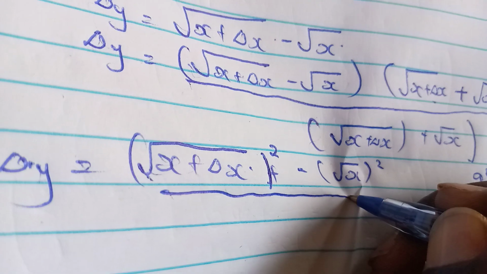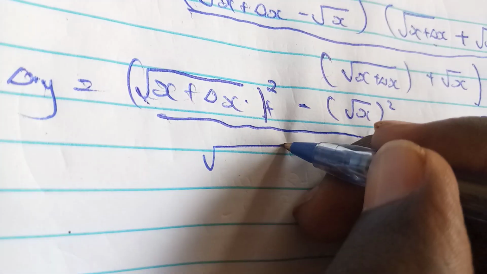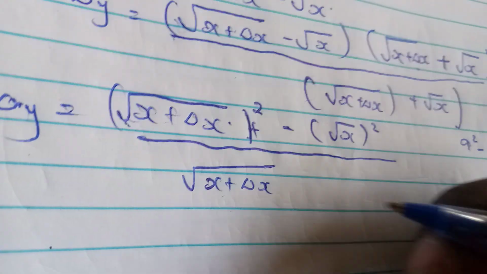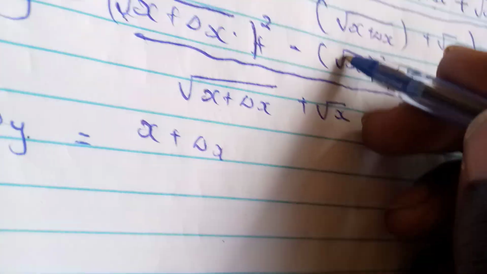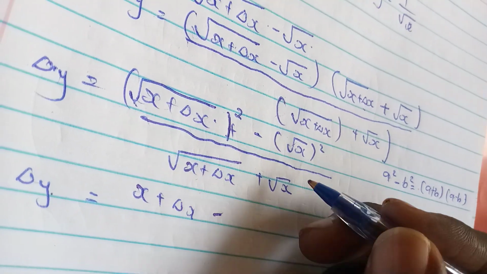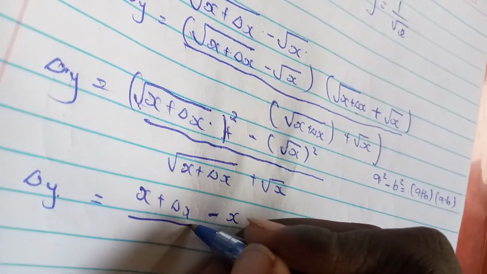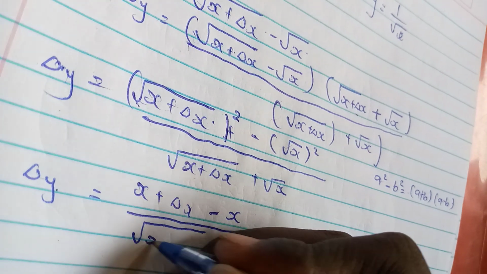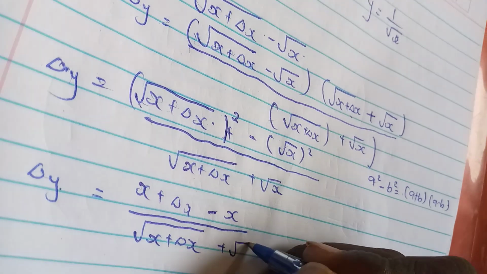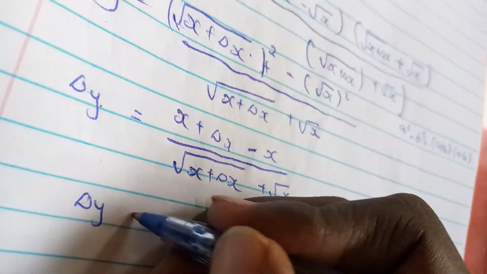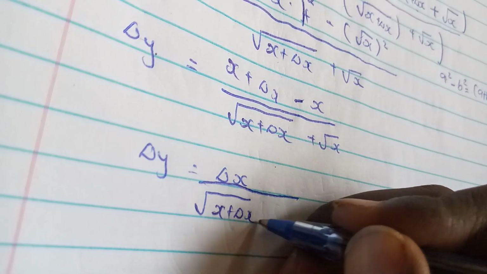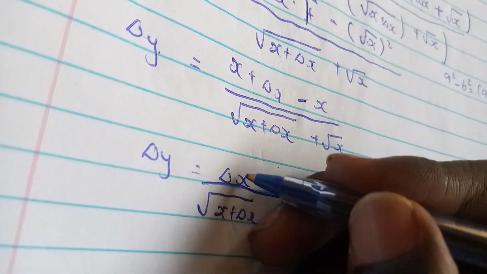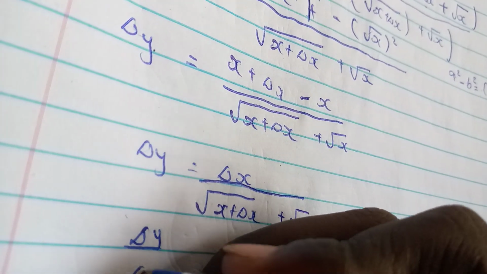Here we can see that our a is this and our b is this, so it's the same as this over this squared, over what I remain with here, root of x plus change in x plus root of x. So change in y, we shall remain with x plus change in x, this goes with that, minus x, over root of x plus change in x plus root of x. So remember, change in y equals change in x over root of x plus change in x plus root of x.